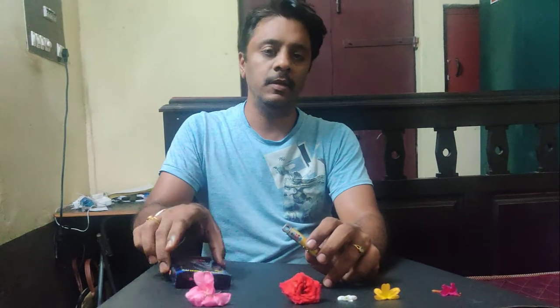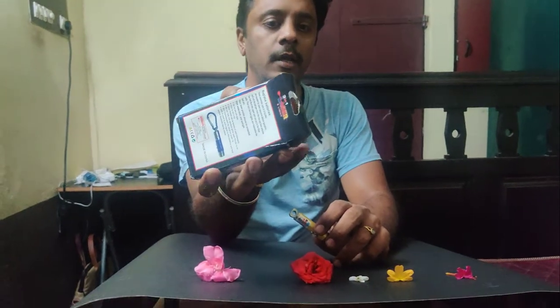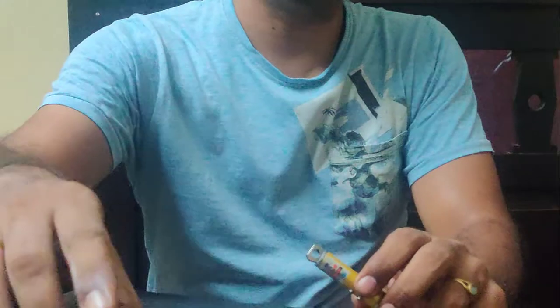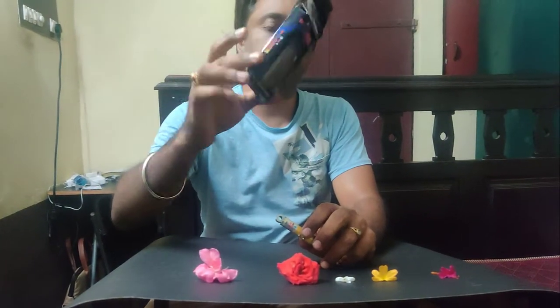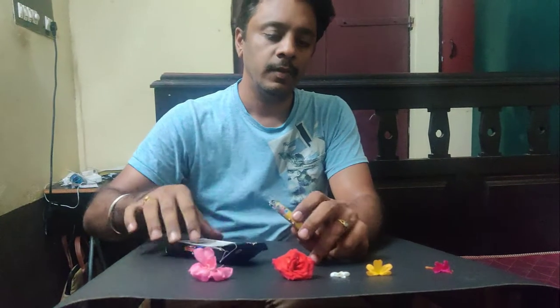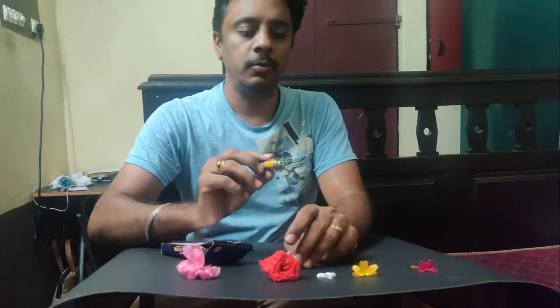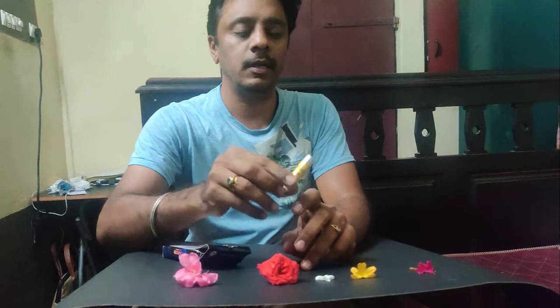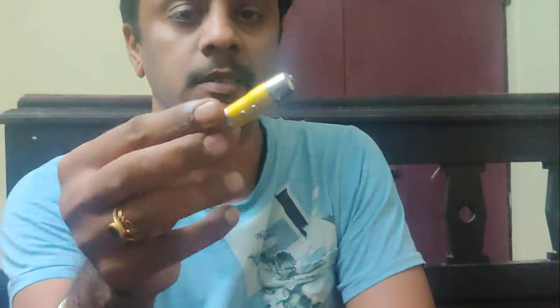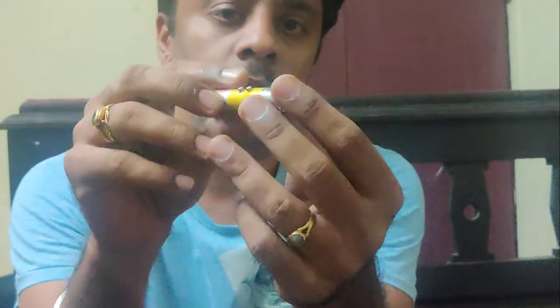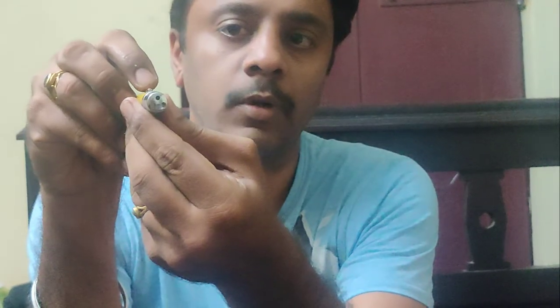We can see it by means of a small torch laser which is available in the market. It is about 50 rupees, I think. In your area I don't know, but here it is 50 rupees, and it looks like this. It's built in with three lights: one is laser light, another is UV light, and another is normal light.